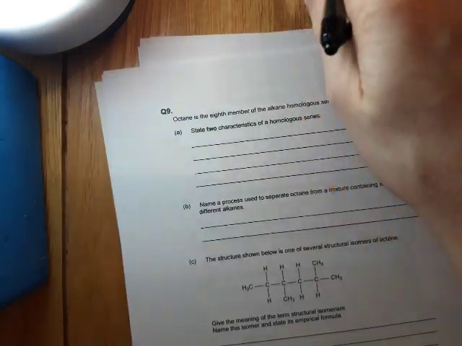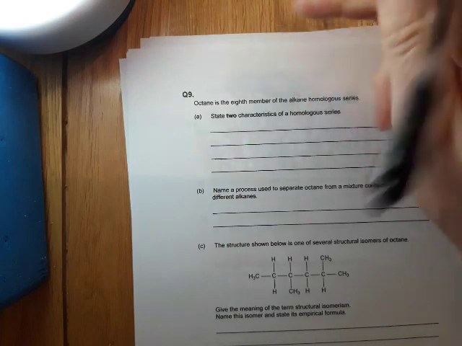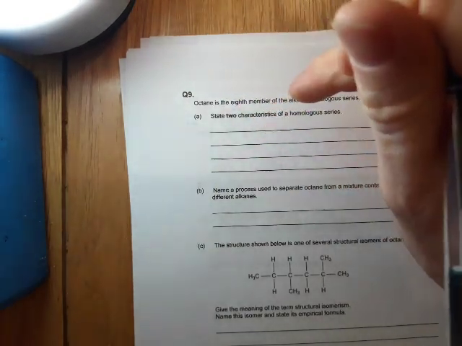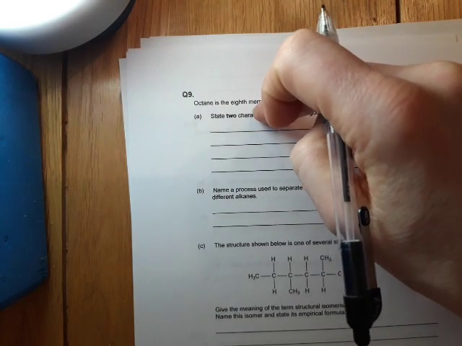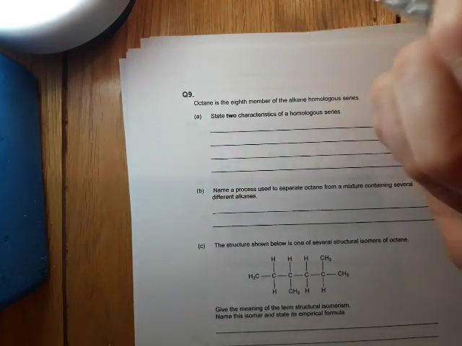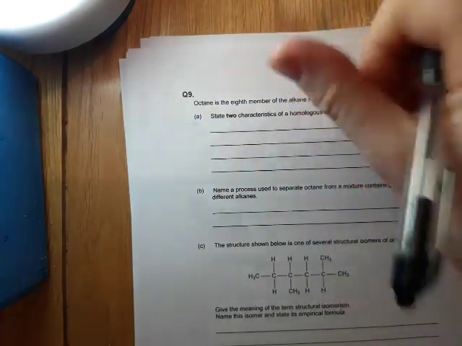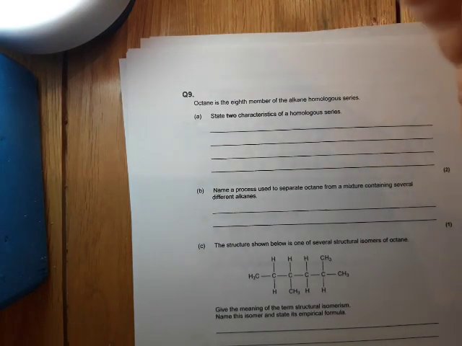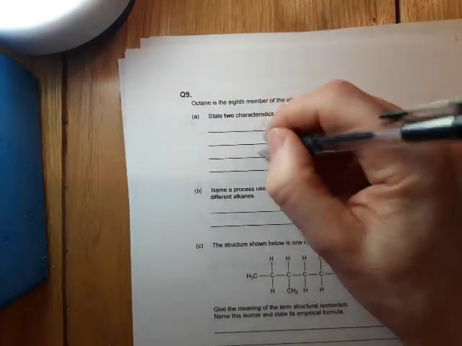Octane is the 8th member of the alkane homologous series. State 2 characteristics of a homologous series. Oh, there were 5 of them, weren't there? Differ by CH2 as they increase in size. Chemically similar, or similar chemical properties. Same functional group. Same general formula. Trend in physical properties, any of them.